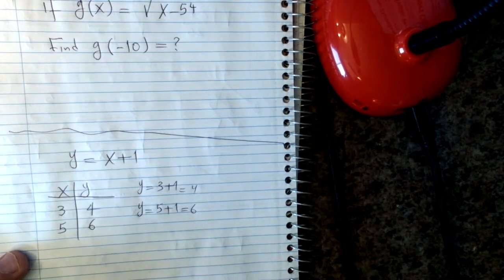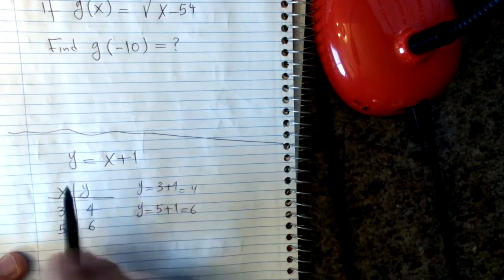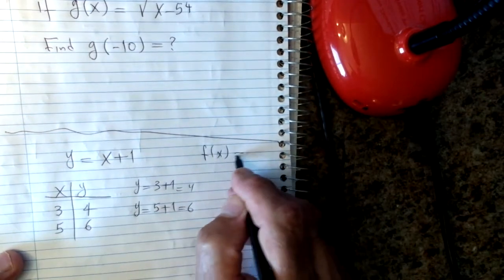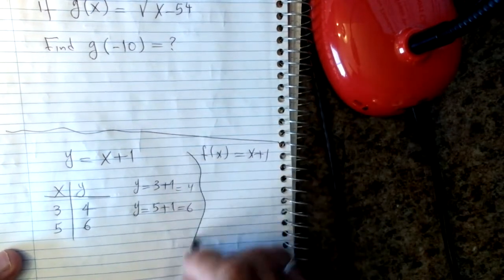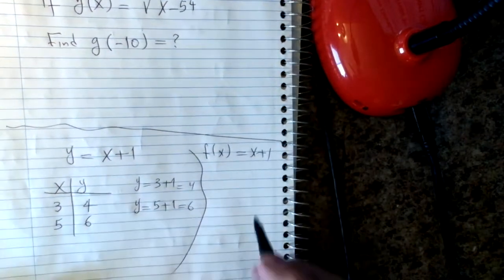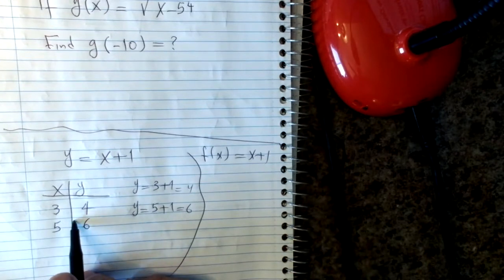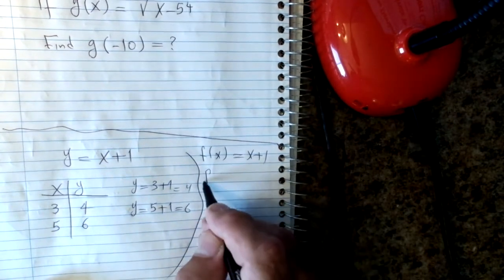What if I say instead of y, I say f of x is x plus 1? F of x and y are the same thing, right? F of x is x plus 1, and find f of 3.